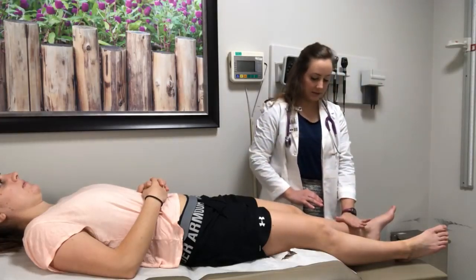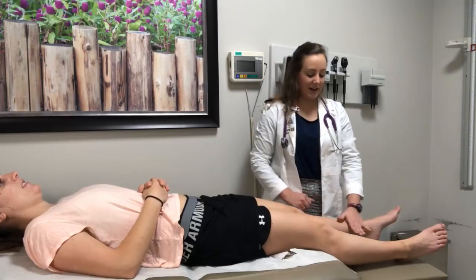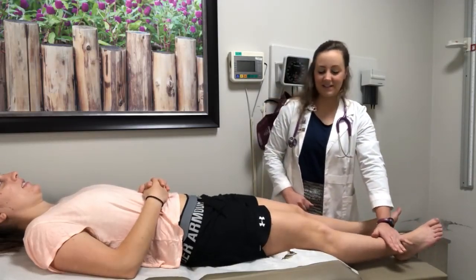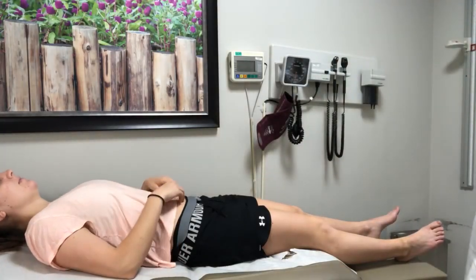Okay, so now what I'm going to have you do is push up against my hand with this leg, okay? Push up as hard as you can. Good job. Great. I want you to push up on this leg once again. Perfect. Good job. Okay. I'm going to have you close your eyes. I'm going to have you tell me what you feel again, okay?